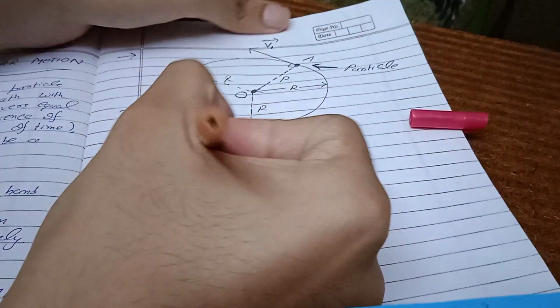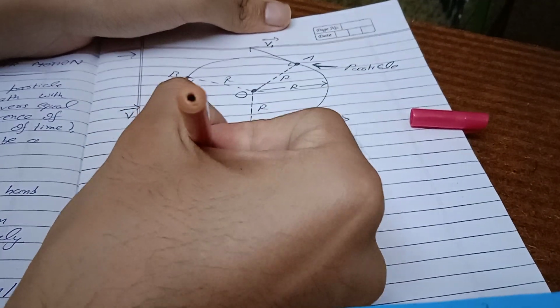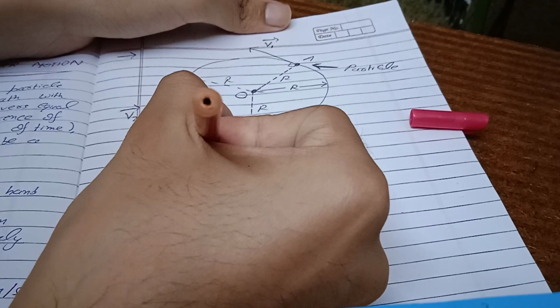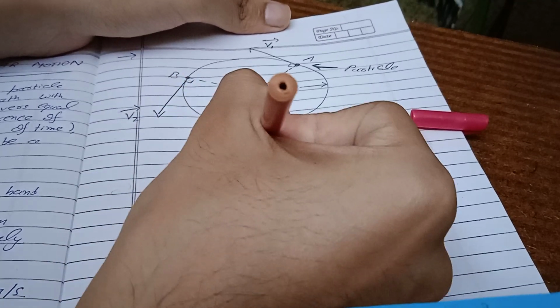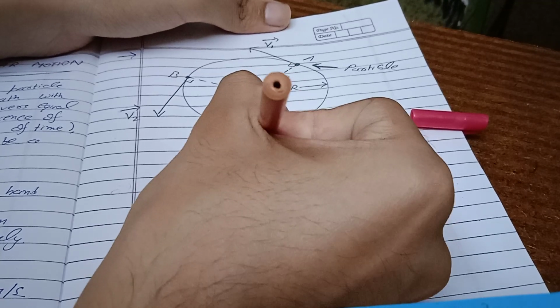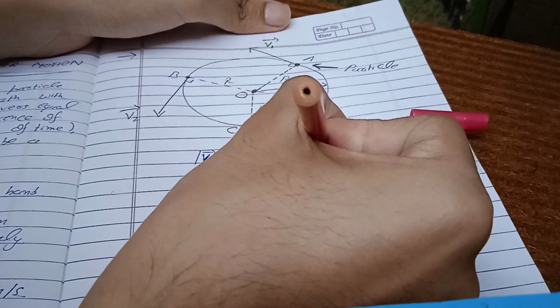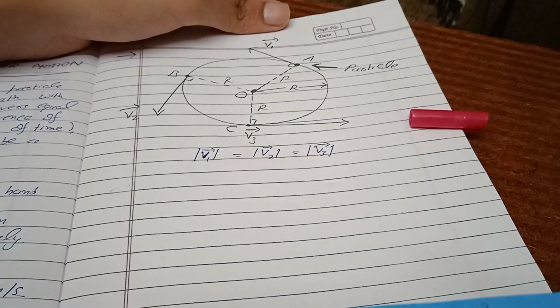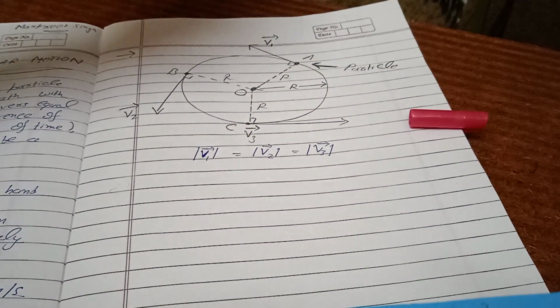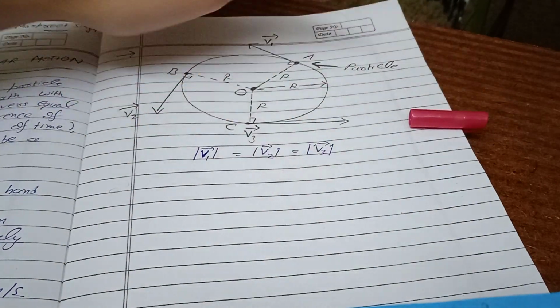Another point to be noted also: the modulus of v1 vector is equal to the modulus of v2 vector is equal to the modulus of v3 vector. Why so? Because modulus means magnitude, and remember that the magnitude is not changing.